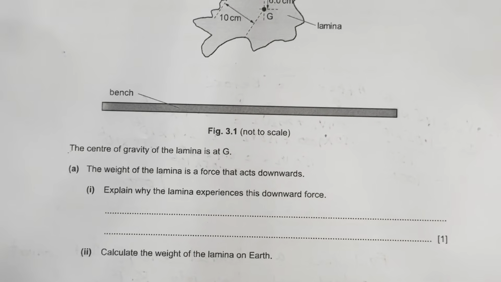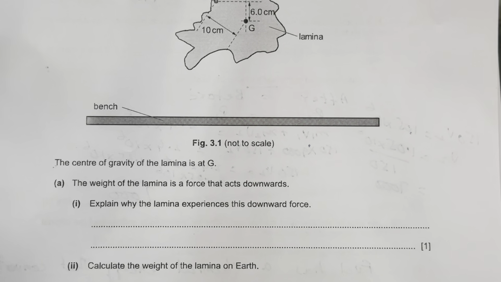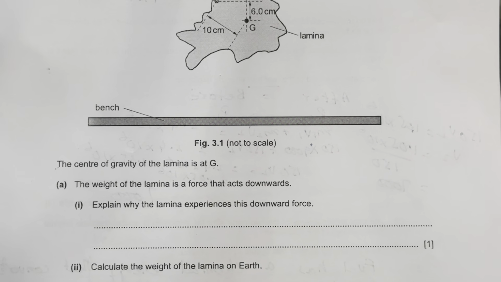The weight of the lamina is a force that acts downwards. Explain why the lamina experiences the downward force. We need to explain that due to its weight, and weight is due to gravity, that's why it experiences a downward force.